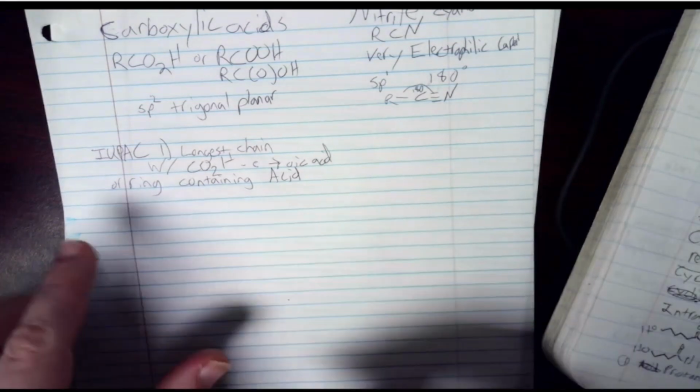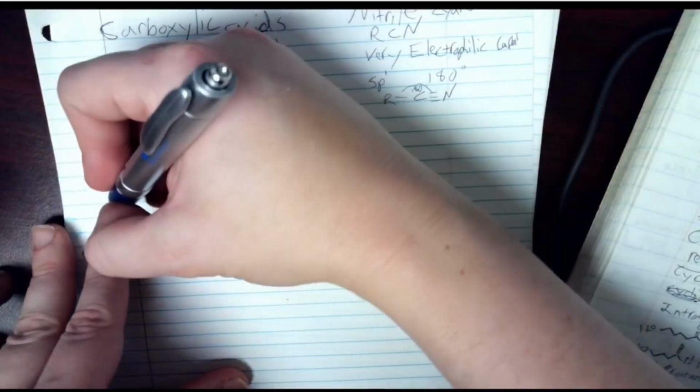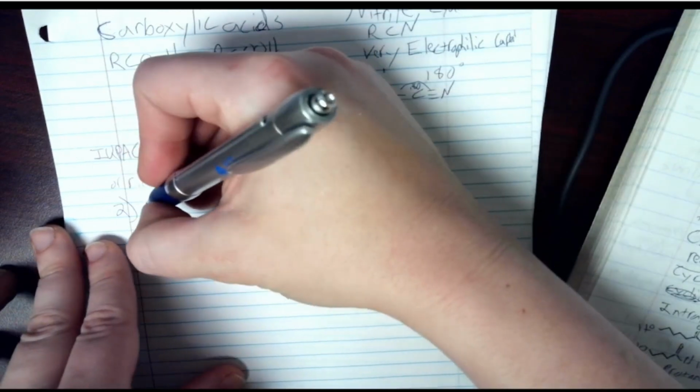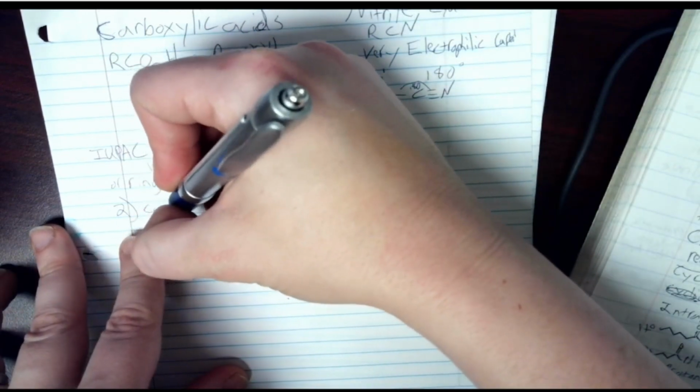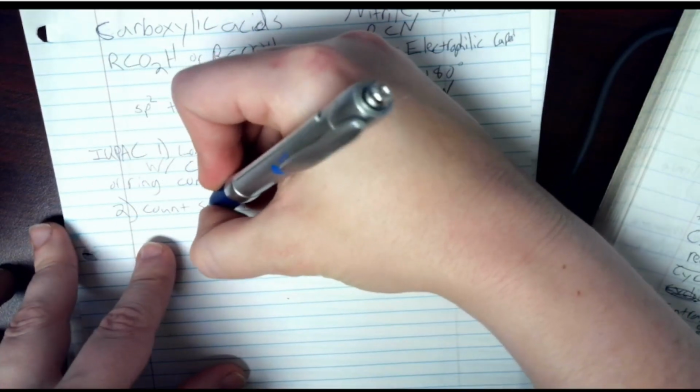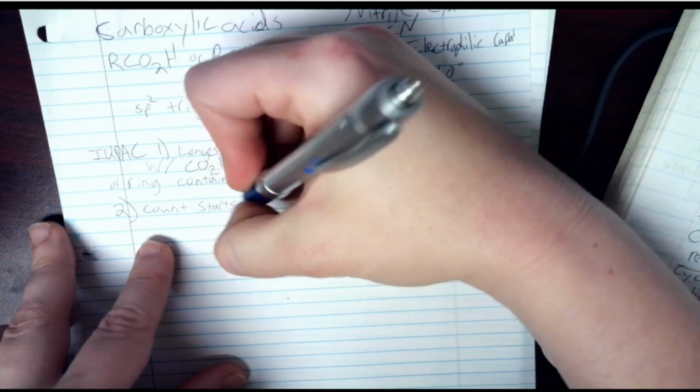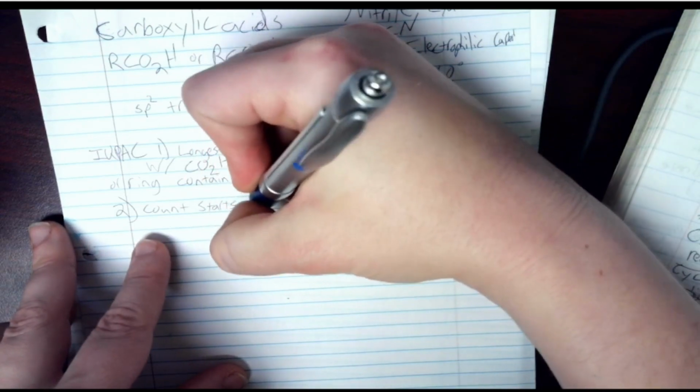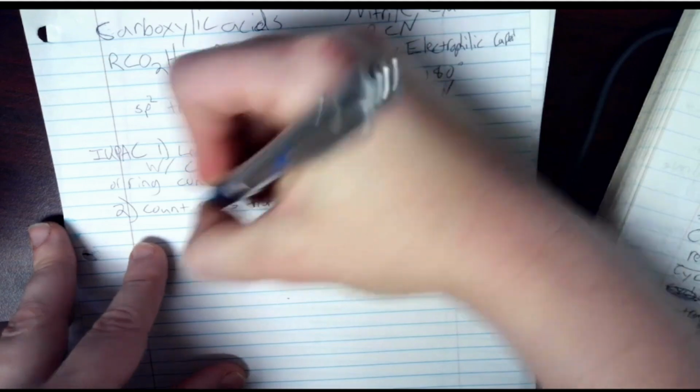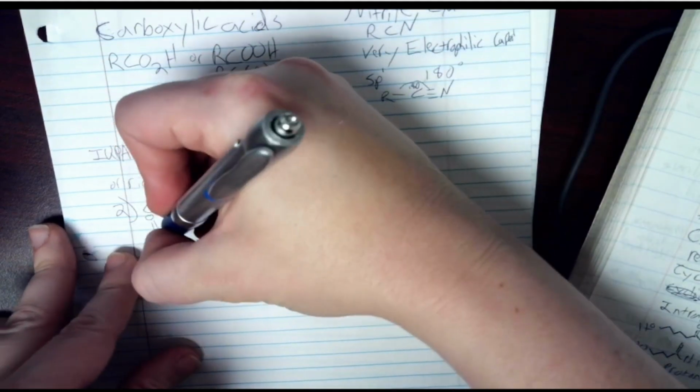The other thing to note is that the count starts from the acidic carbon.